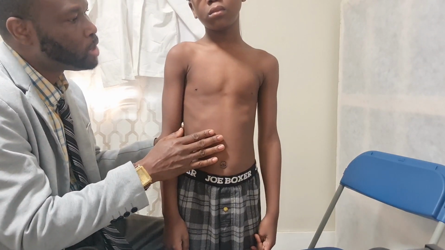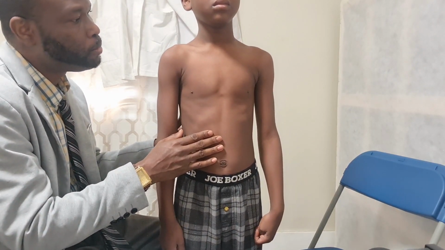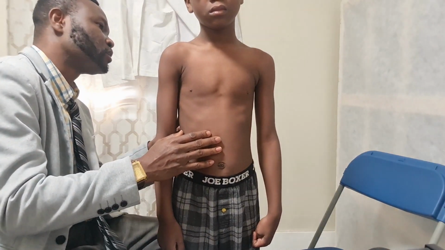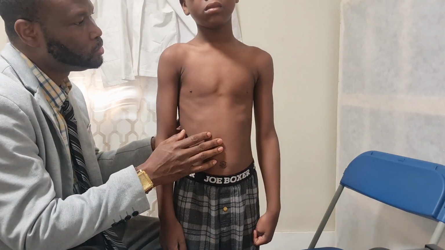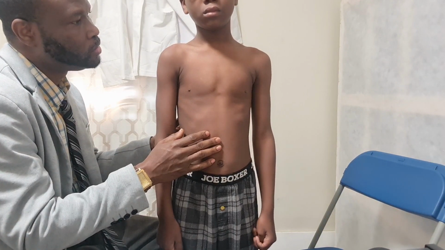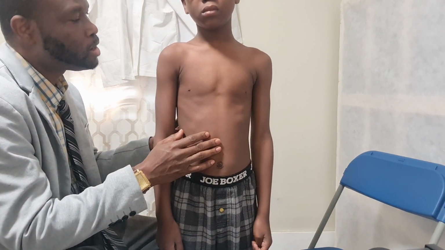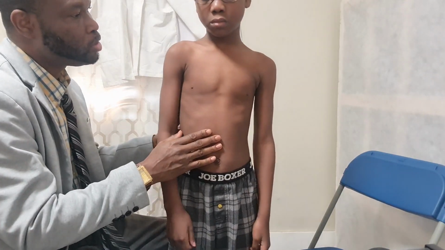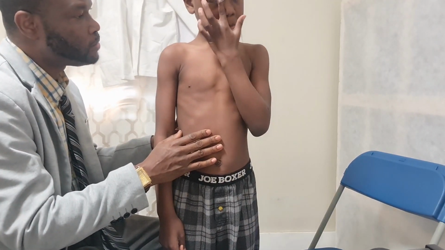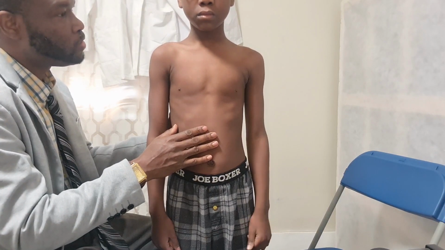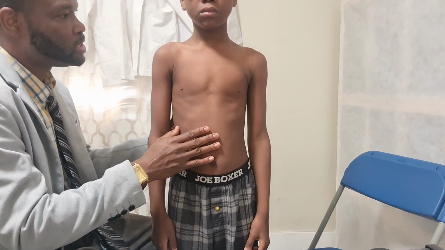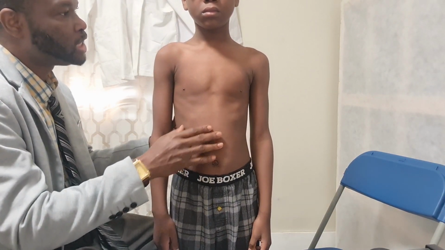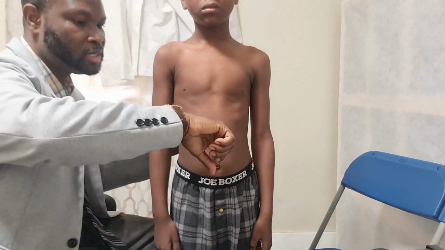So I'm looking at your anterior and posterior diameter. Your AP ratio is about 0.5 centimeter, all right? I'm also going to check your respiratory effort and movement, and check your respiration for 1 minute.